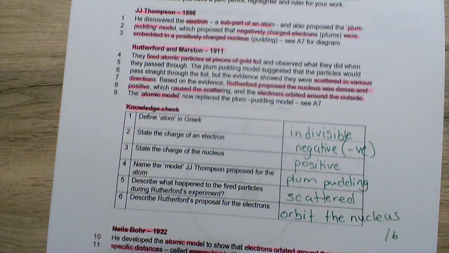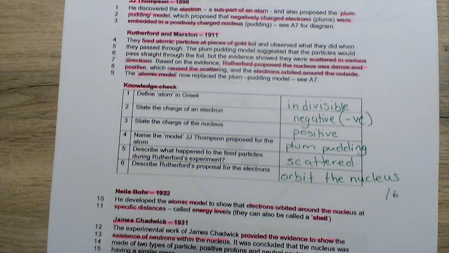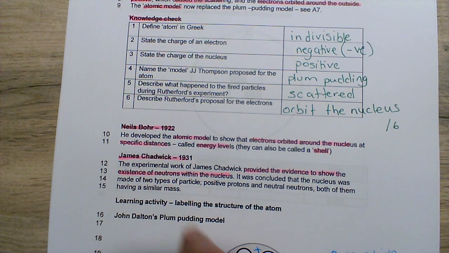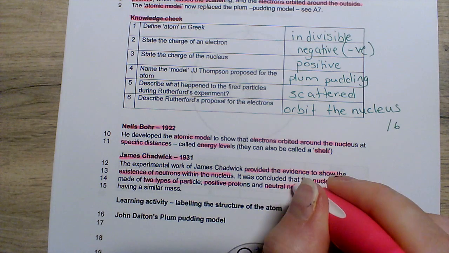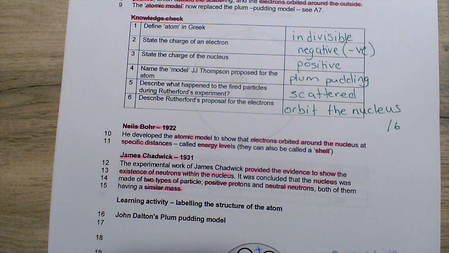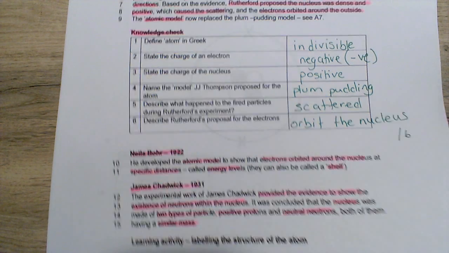So we've gone from the nucleus being dense and positive to now the nucleus having neutrons. So now the nucleus is made up of two types of particle, positive protons and neutral neutrons, and they have a similar mass. You do need to know these scientists and what models they came up with and about the models, so these are key facts that we need to learn.